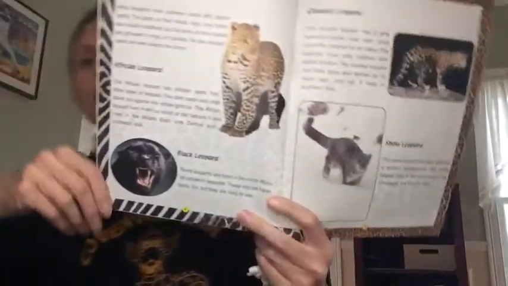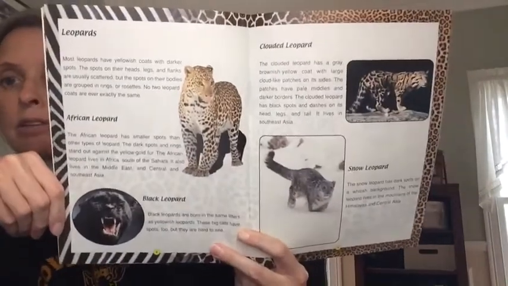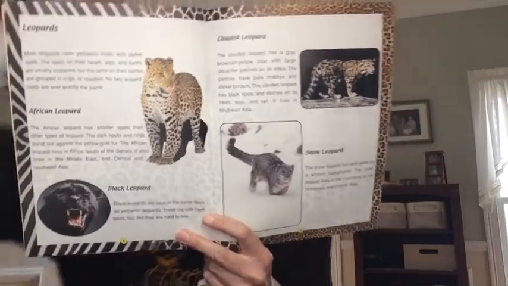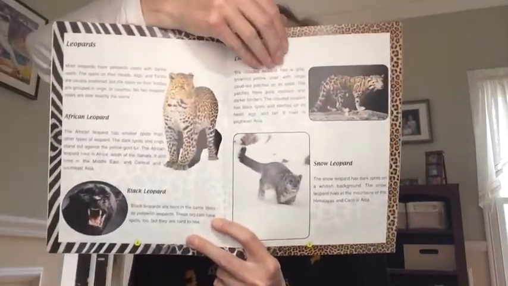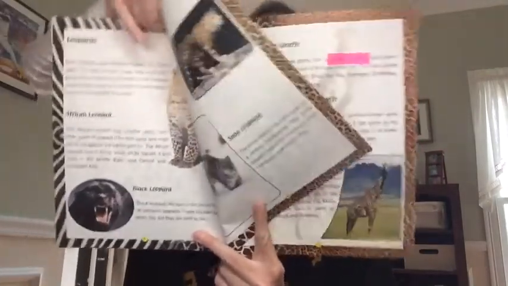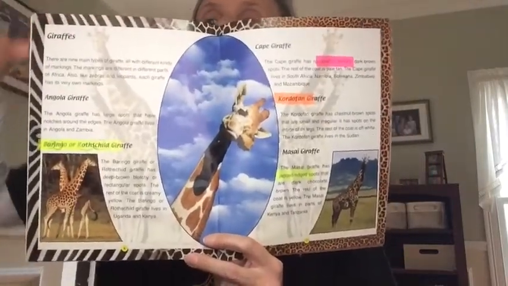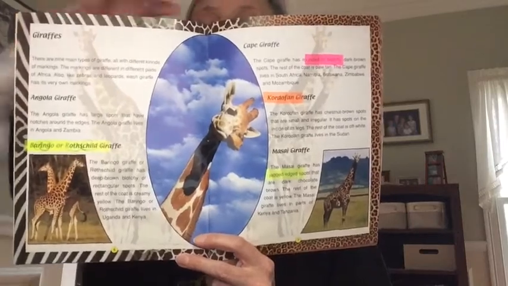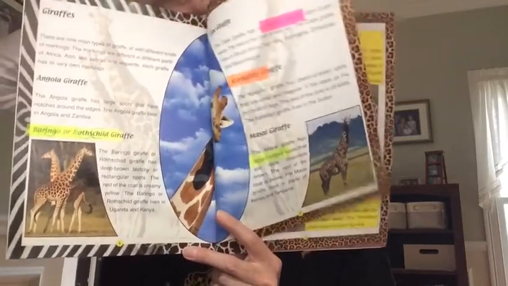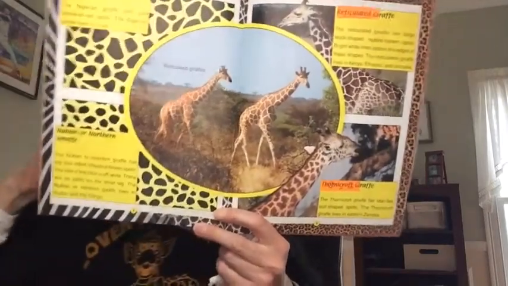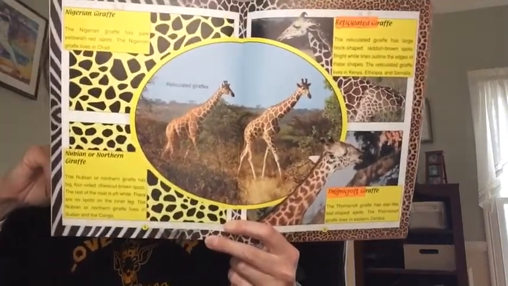Next, you'll see leopards, and then you'll have the 4 different types of leopards. And the last 2 pages, actually, you have the heading giraffes, and then it's broken down into the 9 different types of giraffes it's talking about. So that actually goes on for a couple of pages.